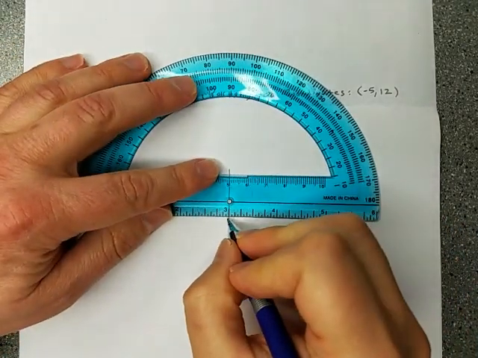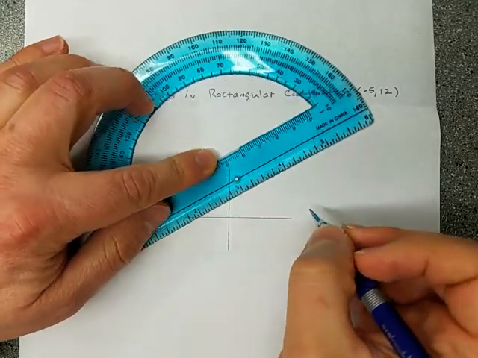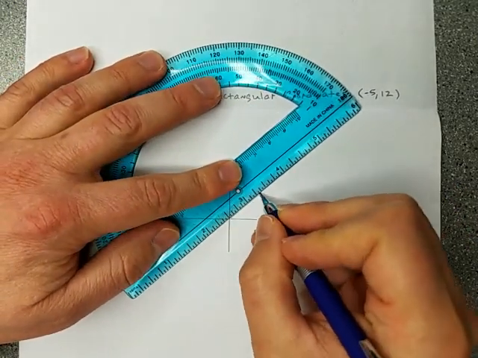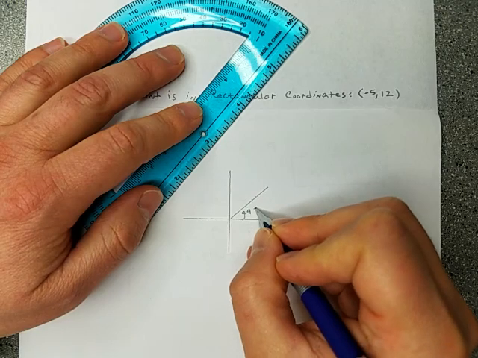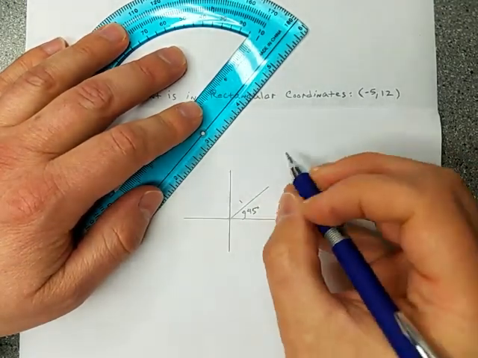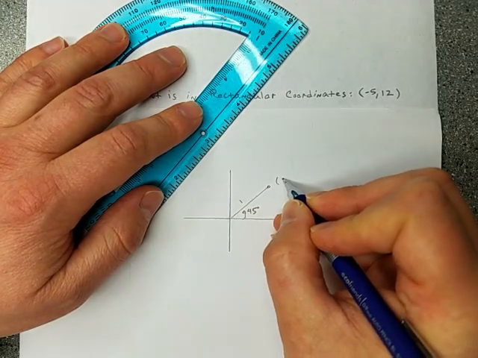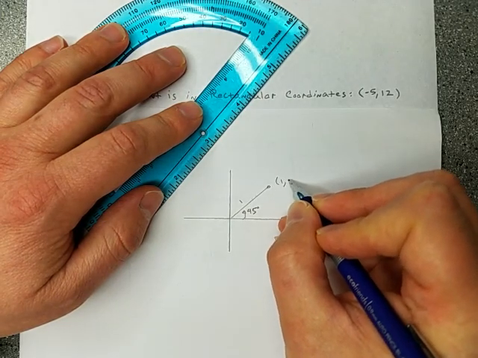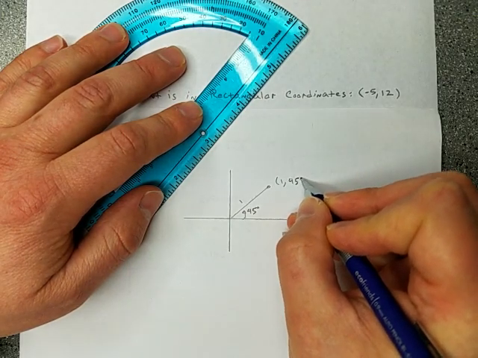Here's a point where I go 45 degrees and I go a radial distance of 1. So the polar coordinates for that point are 1 and 45 degrees. Okay.